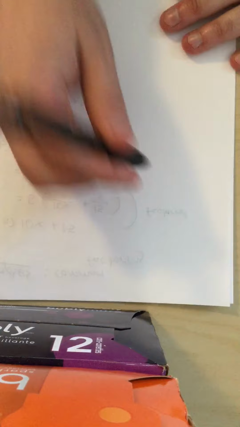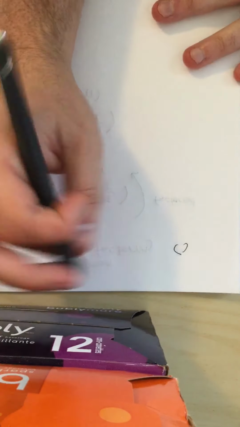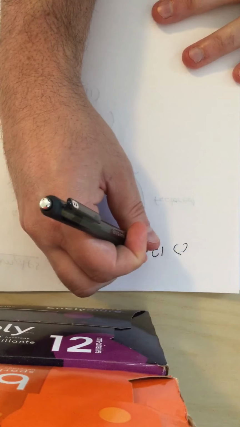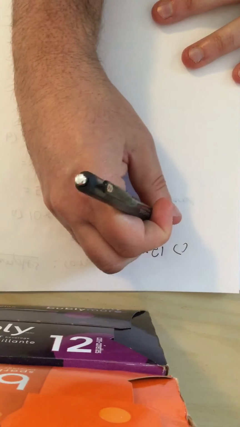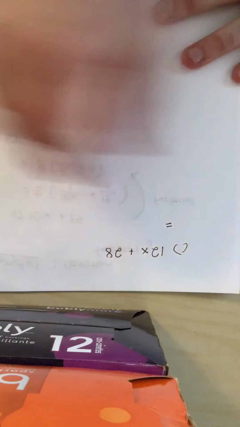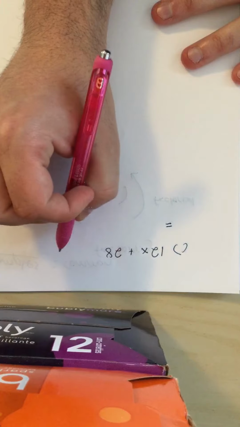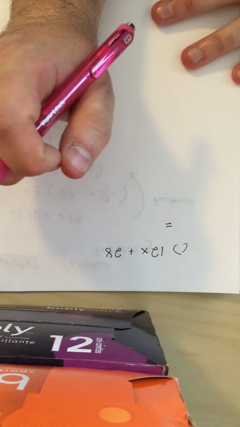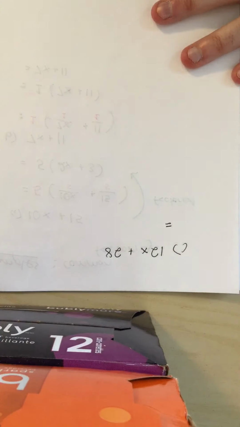I'll do one more quick example. If I had 12x plus 28, a common factor here is, so both 2 and 4 are common factors. Let's say we did the best one first. Let's say we said that the common factor was 4.